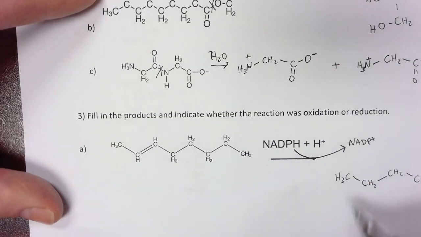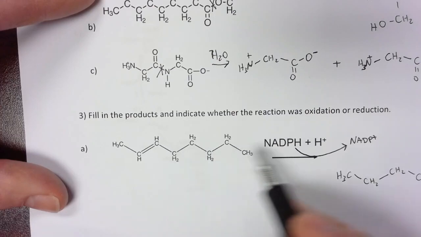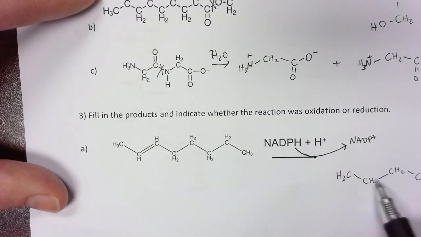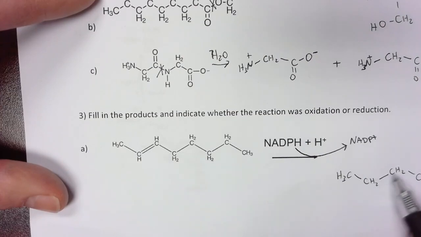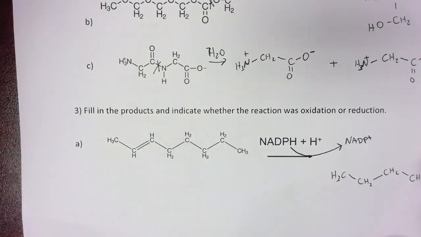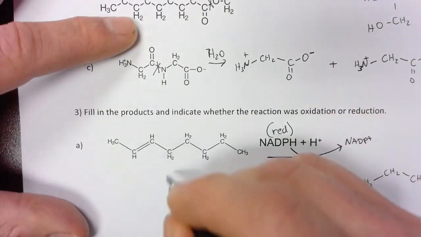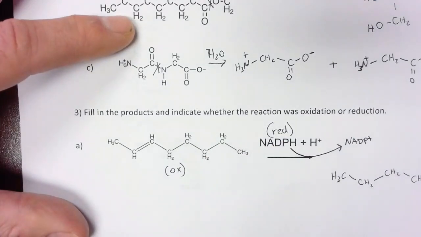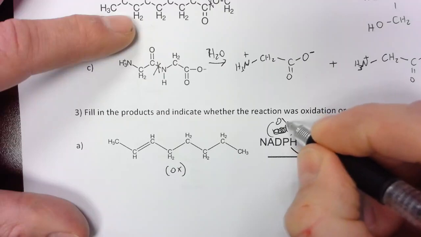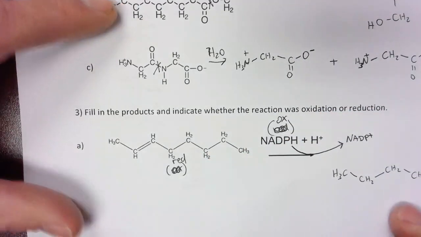And this is an 8-carbon alkane, and this was an 8-carbon alkene. So NADPH can come in and reduce. It basically adds these two H's to this double bond, creating CH2s here instead of CH's. So let me say that this was reduced and this was oxidized. Oh, I wrote that backwards. Oxidized, this was reduced. There we go.